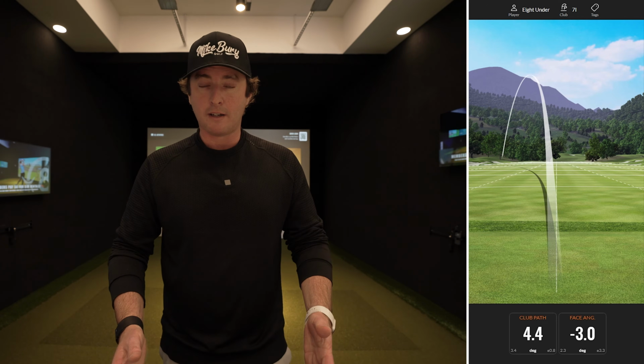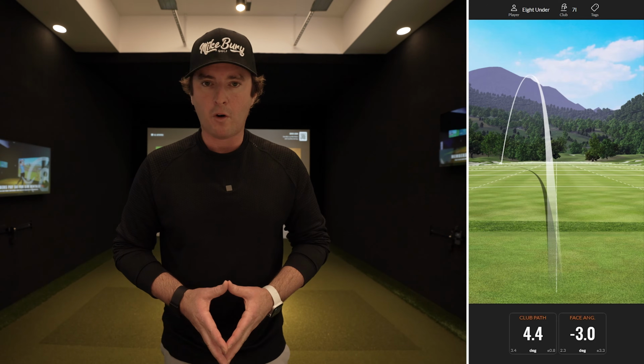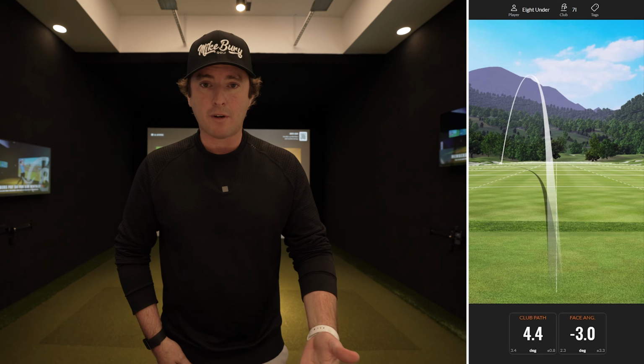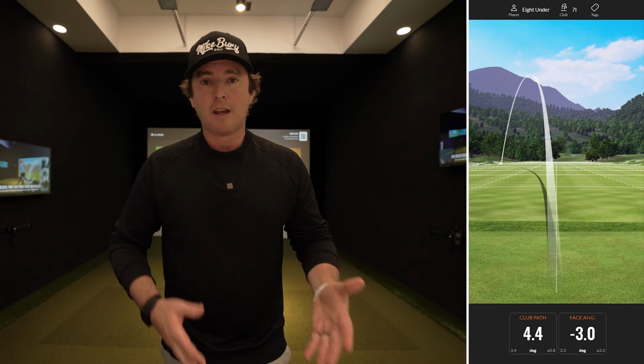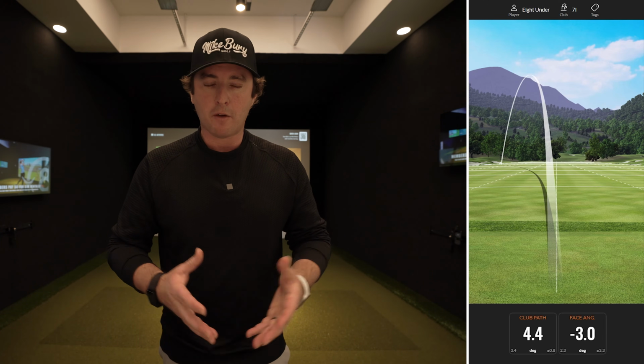So in this case here, you can see Kevin had a club path of positive 4.4, but the face angle was at -3. That's why the ball went so far left. In order to get this ball to the target, Kevin actually needed a face angle of 2.2.